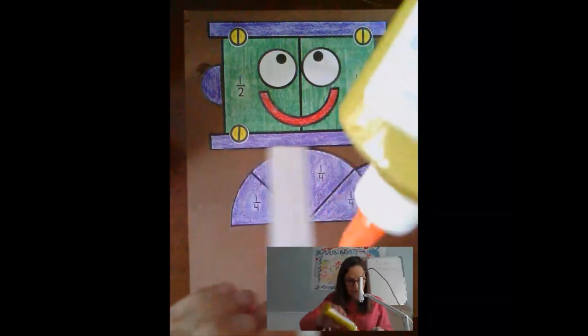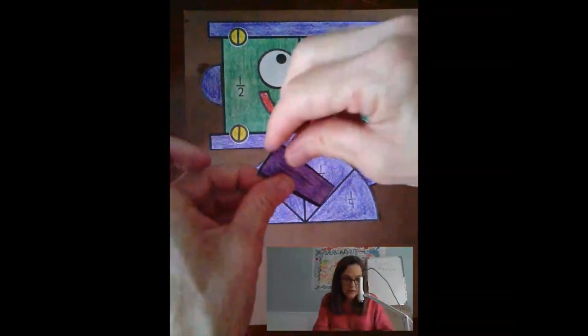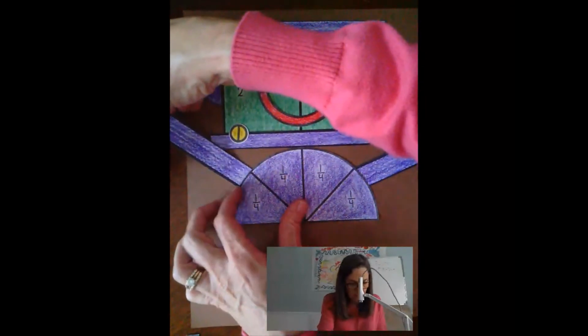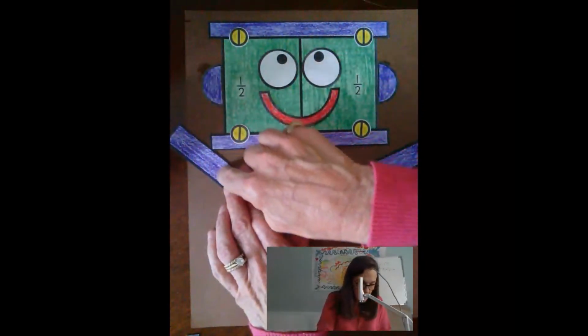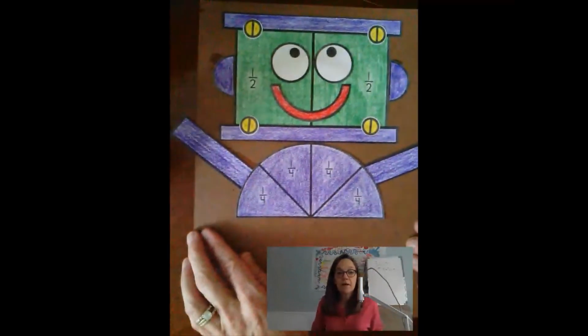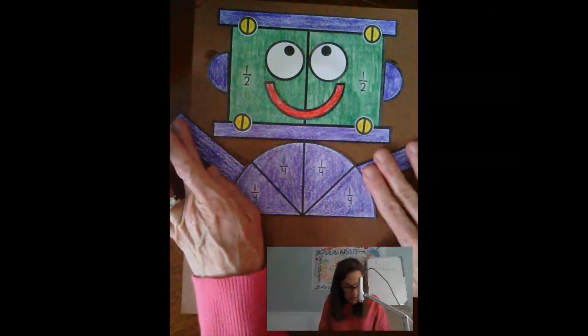Okay, I'll stick this one on the other side. Don't need a lot of glue, remember. I'll stick it out this way. Okay, that's good. And yes, it's going off the paper, but that's okay. It's fine. No problem.